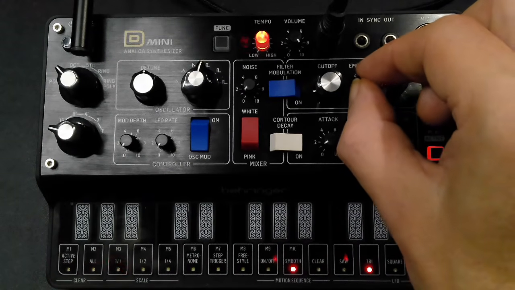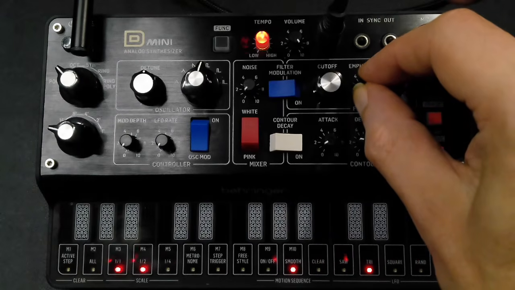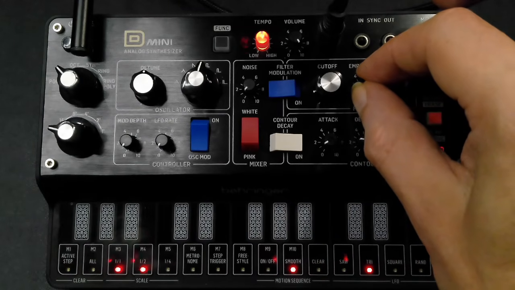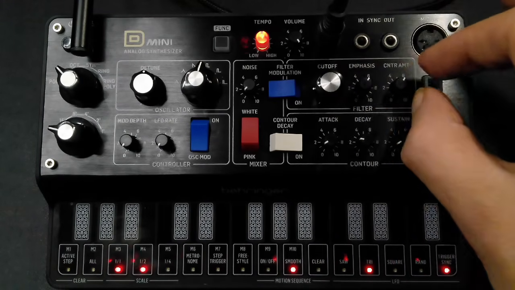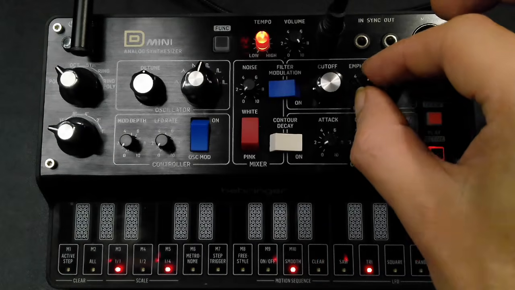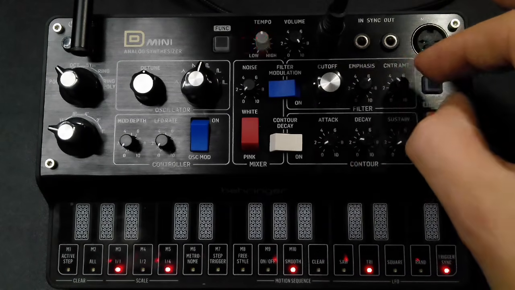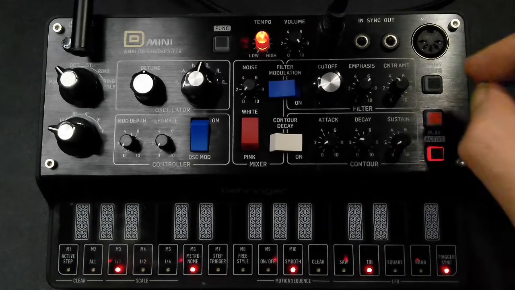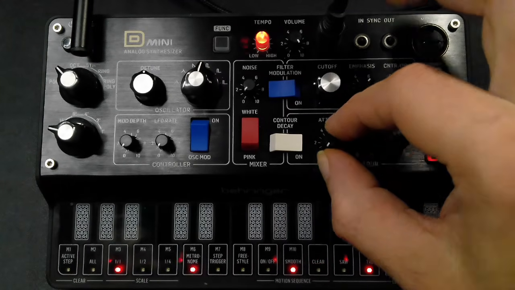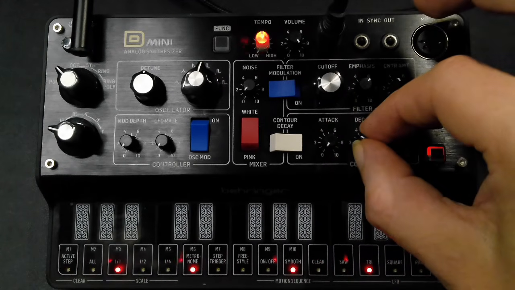Depth up. Bring the attack back. Add a little length.